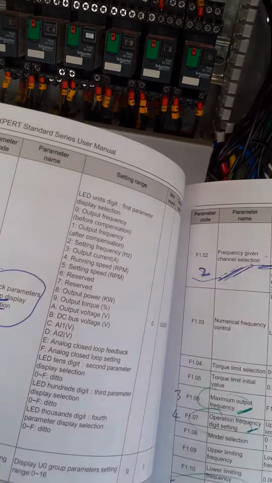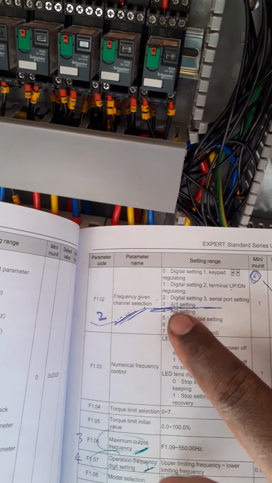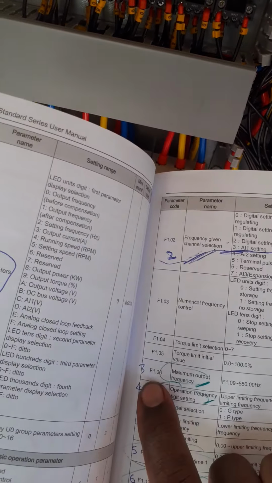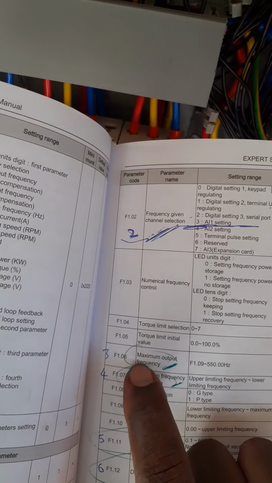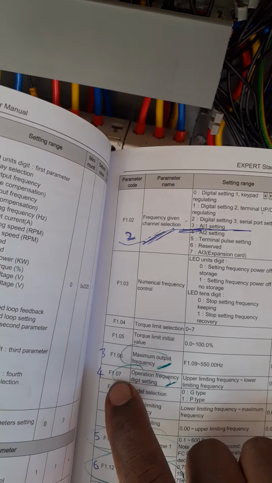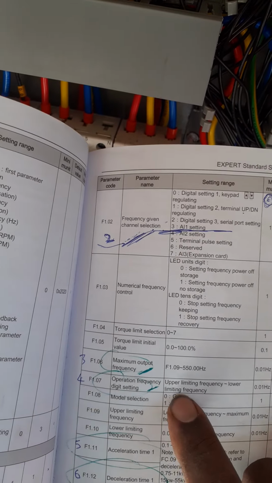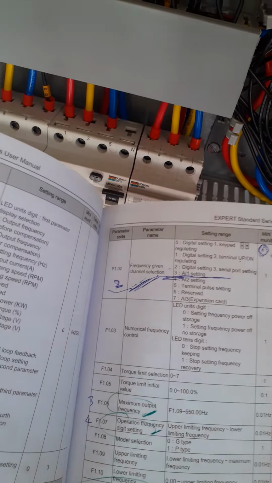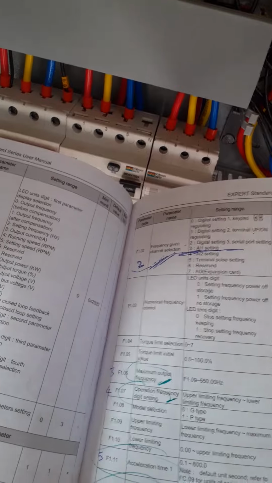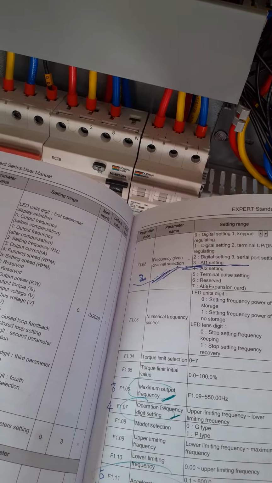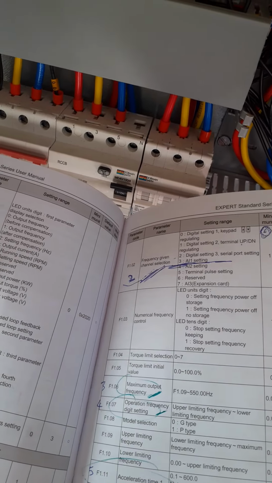Then when you don't want to forget, F1.02, which is 3, analog input 1 in my case. Then I have to go to F1.06, that is the maximum frequency. F1.07, this one is operation frequency, which is also 50 Hertz. Okay, then I go to acceleration. Acceleration is F1.11, which is the ramp up time, and deceleration time, which is the ramp down.